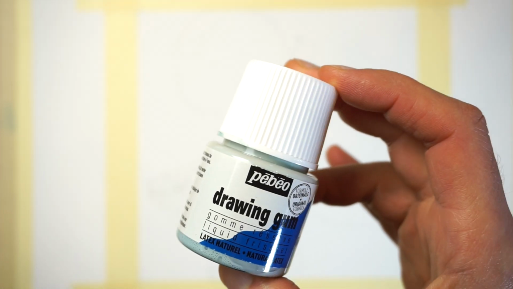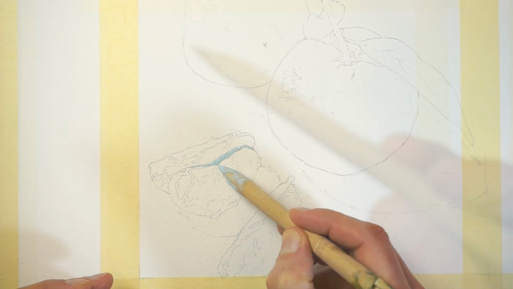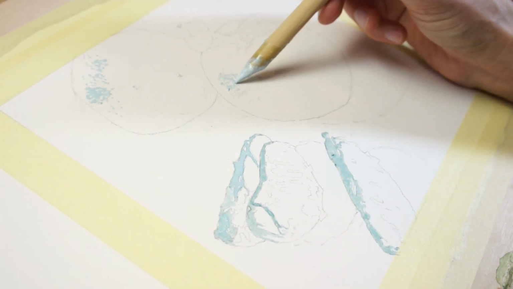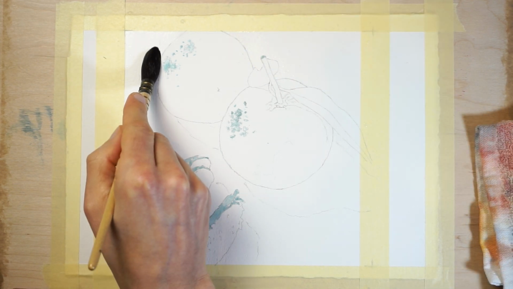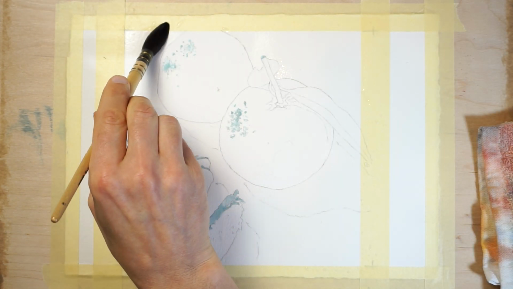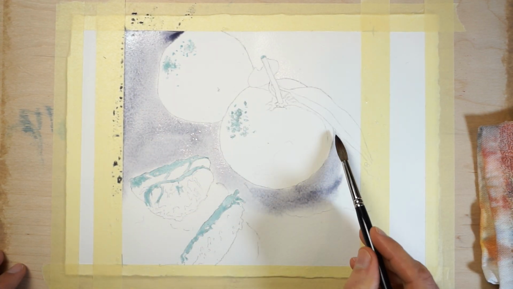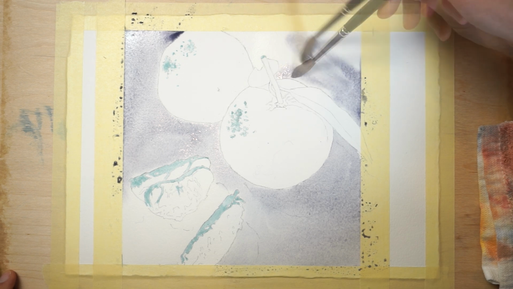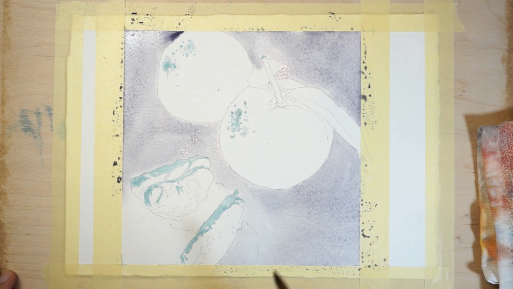The first thing I did was identify the brightest parts of the oranges and the orange segments and apply masking fluid to reserve the white paper. I'm using a bamboo dip pen to apply the fluid. Leave the masking fluid to dry completely, then dampen the background with clear water, being careful to paint around the shapes of the oranges. I'm doing this so I can apply a wet on wet wash for the grey background colour. I chose to mix a cool grey colour using burnt sienna and French ultramarine. I wanted the background to have a slightly blue tinge to set up a complementary colour scheme with the oranges. Orange and blue create a colour harmony which is said to be complementary.